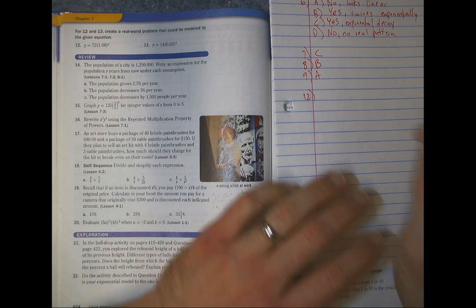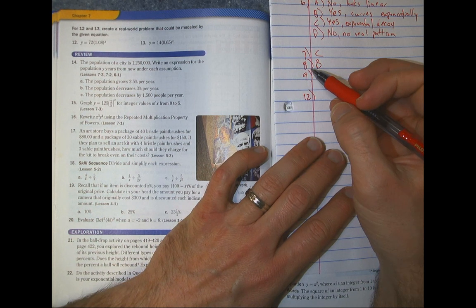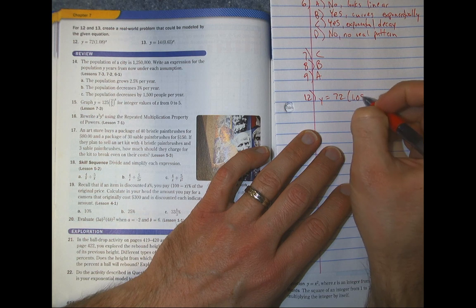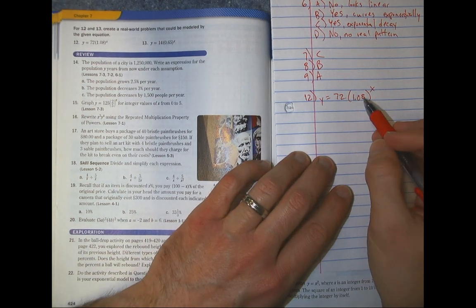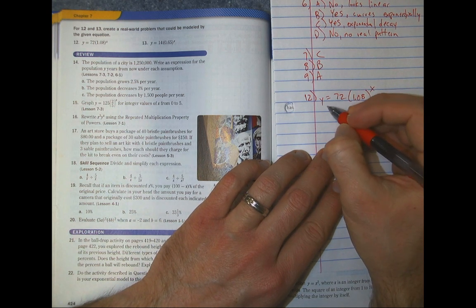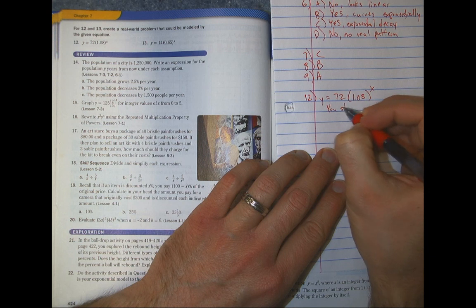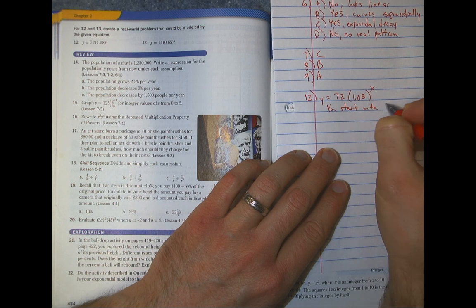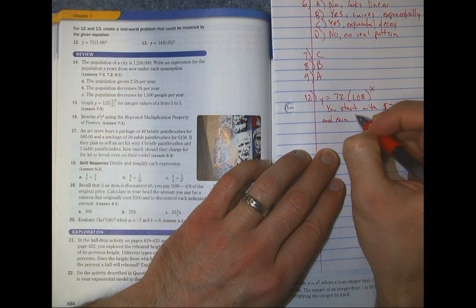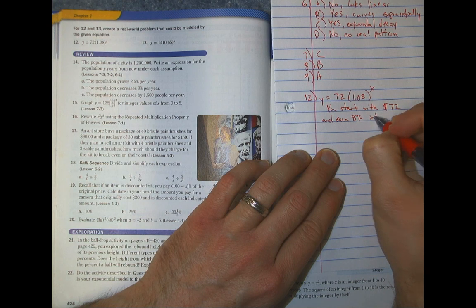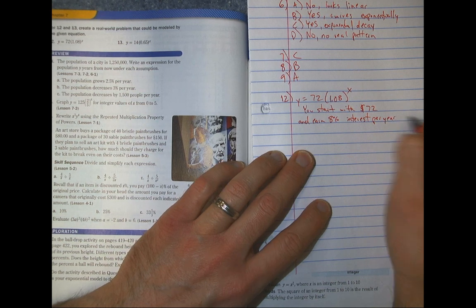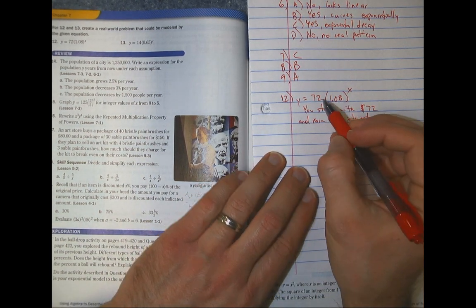Okay, jumping to number 12, we have to come up with our own problem that can be modeled so it shows that you understand the equation. So if y equals 72 times 1.08 raised to the x, you're starting with 72 of something and it's increasing by 8% because we're going over 100%. So I'm going to say something about money. You start with $72 and earn 8% interest per year. Again, you got to make up your own. We need to make sure that we're increasing by 8% starting with 72.